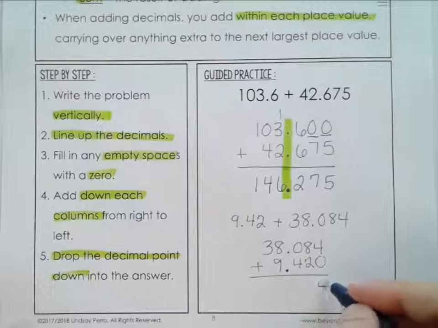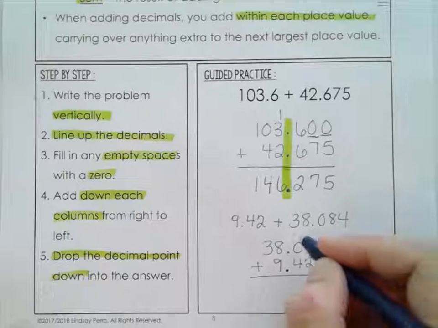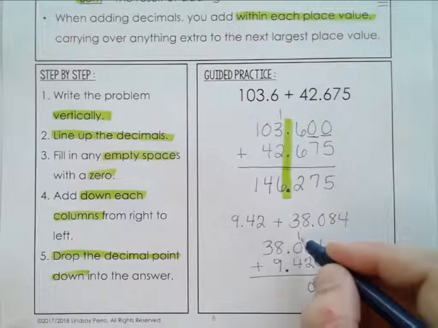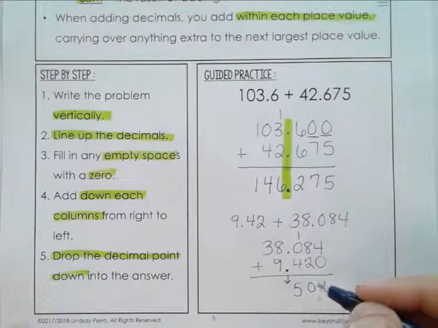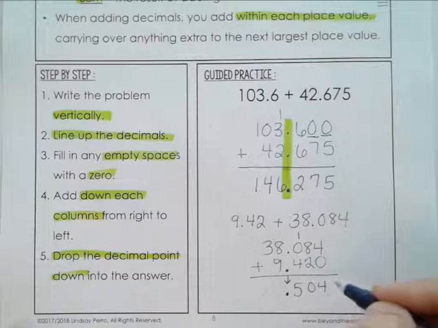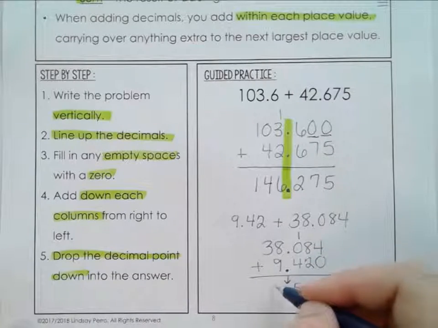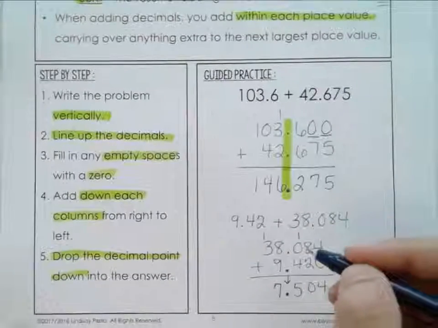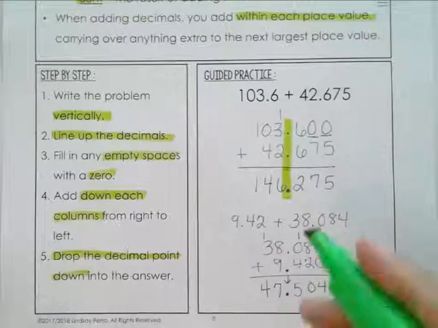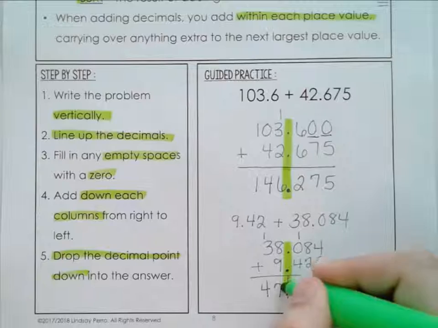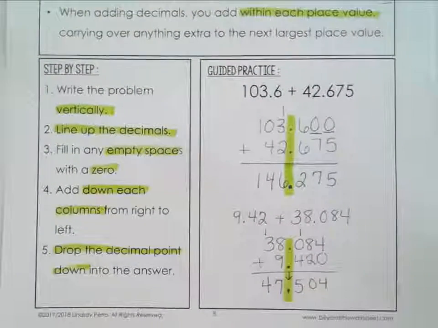4 plus 0 is 4. 8 plus 2 is 10. I'll carry my 1. 1 plus 0 plus 4 is 5. I like to drop my decimal down as I get to it, so I'm going to go ahead and put my decimal right here. 8 plus 9 is 17. Carry my 1. 1 plus 3 is 4. And you can just go ahead and double check that you can draw a straight line down through your decimals. So our answer here is 47 and 504 thousandths.